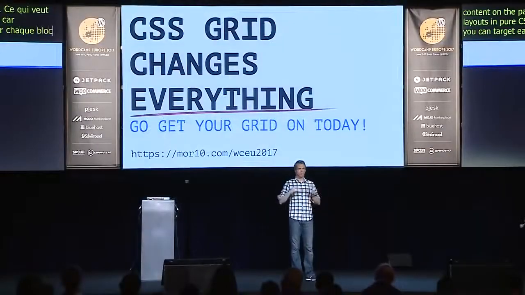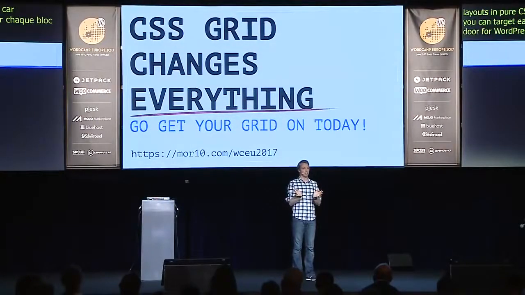But the thing is, once we have CSS Grid, all the layout components of a layout are handled by the CSS. And that means you can provide different style rules for individual types of content on the page. And it also means that WordPress can generate different layouts in pure CSS because Gutenberg outputs everything at block levels. So you can target each individual block that's added to the content as a grid item. So this opens the door for WordPress itself to become a page builder. It also opens the door for WordPress itself to allow for custom layouts for each individual piece of content you create across a WordPress site.